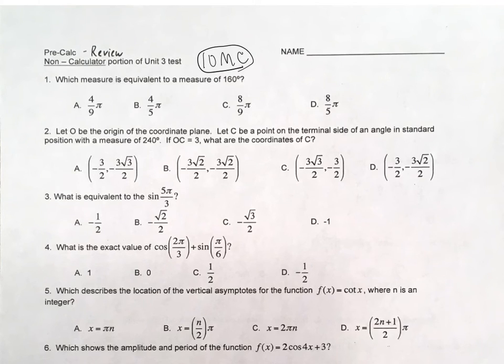You will have to be able to switch from degrees to radians, just like you see here. So remember, it's all about pi. You want pi in the numerator. So we're starting with 160, and we're going to multiply by pi over 180. You can cross off the zeros pretty easily, and we're left with 16 pi over 18. Then you're going to have to reduce that. They both reduce by 2, so we get 8 pi over 9, so we're looking at C.